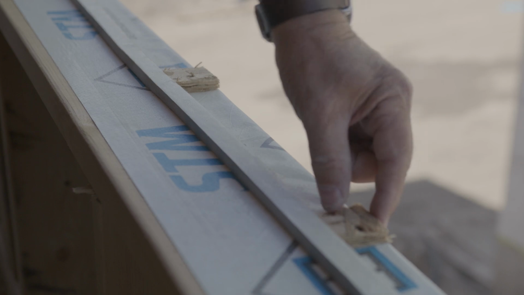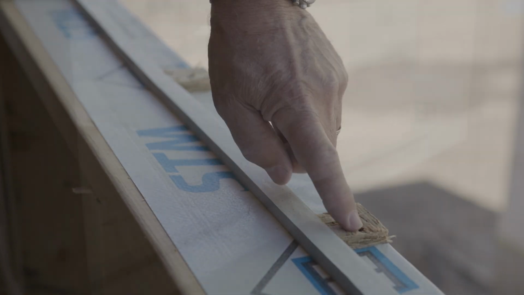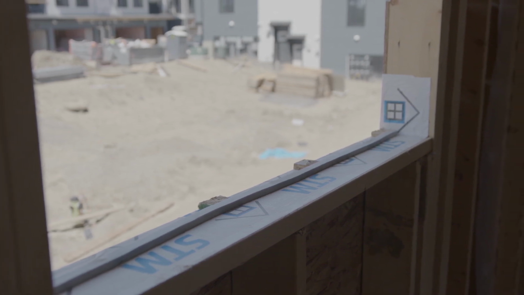So you notice here that we've got shims that support the window and take the weight down. These shims shouldn't be moisture sensitive and we want to avoid nailing through them if possible.